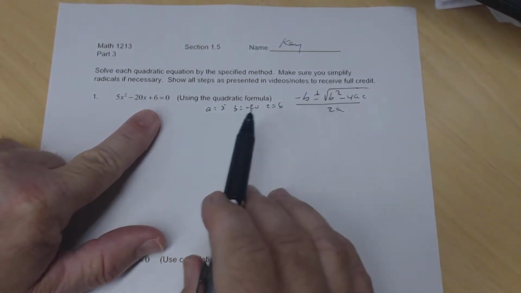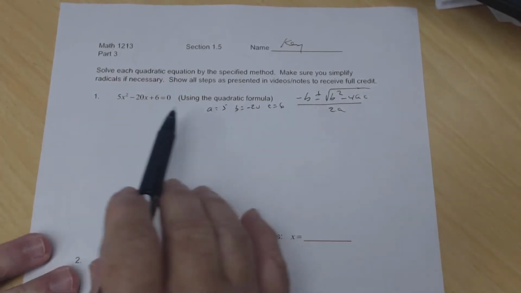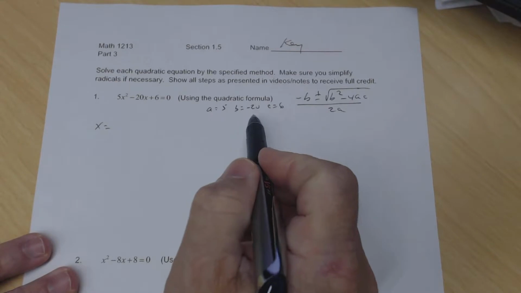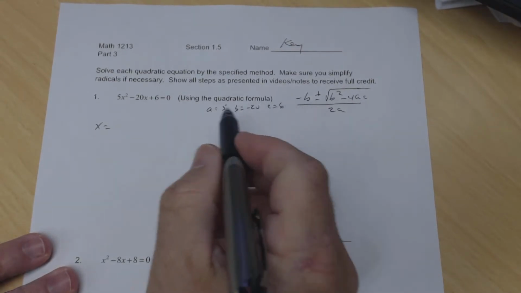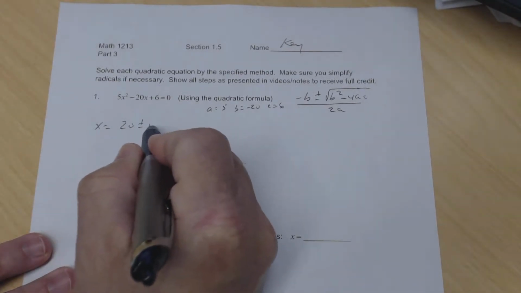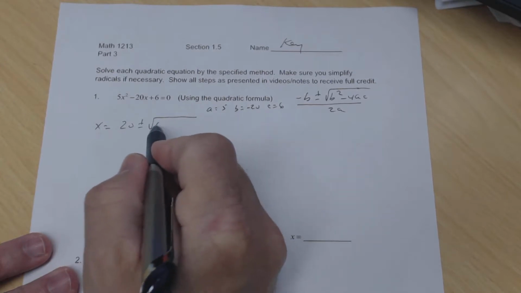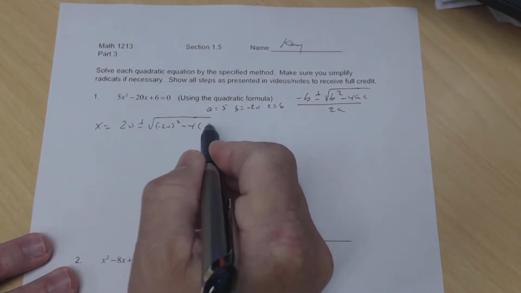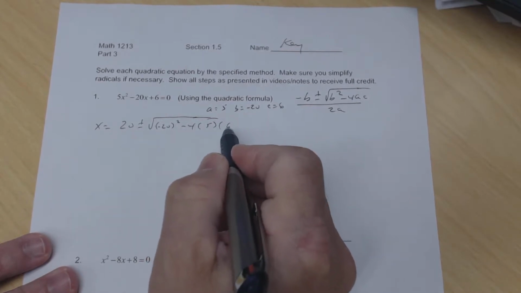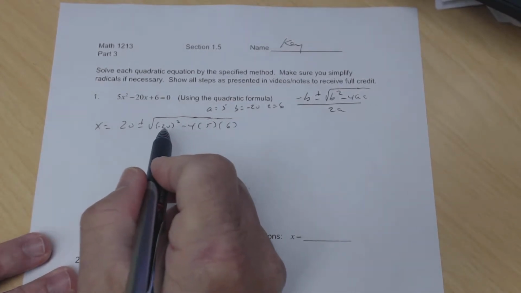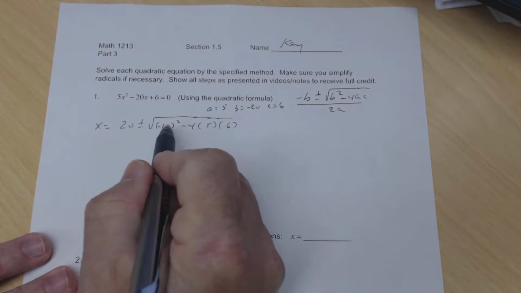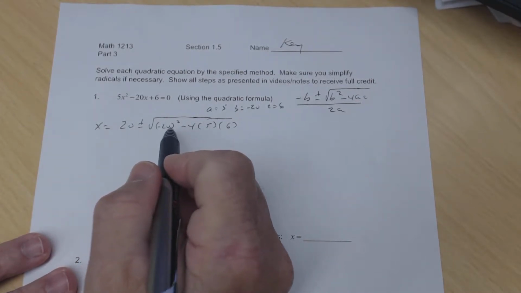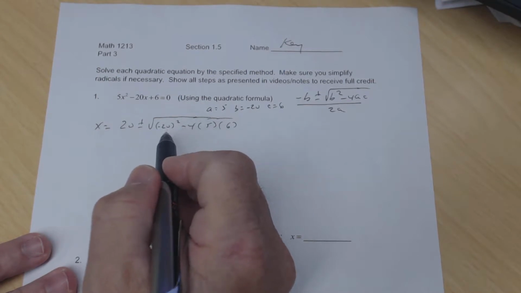And basically all you do is just plug stuff back into the formula. So we say x equals the opposite of b. Well, b is negative 20. The opposite of negative 20 is positive 20, plus or minus the square root of negative 20 squared minus 4 times a, which is 5, times c, which is 6. And it's a good idea to put all these in parentheses, especially this one, because if you don't, you're going to say that's a negative 400, and it's not. Anything raised to the second power is positive.